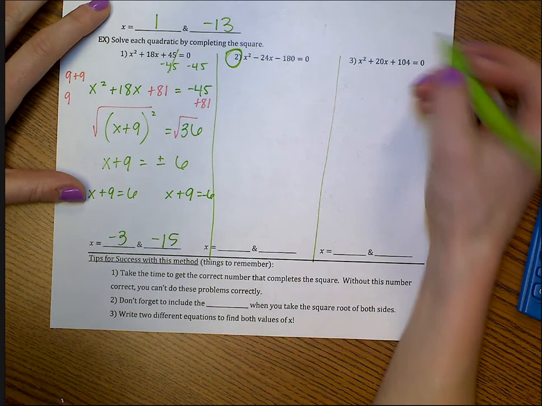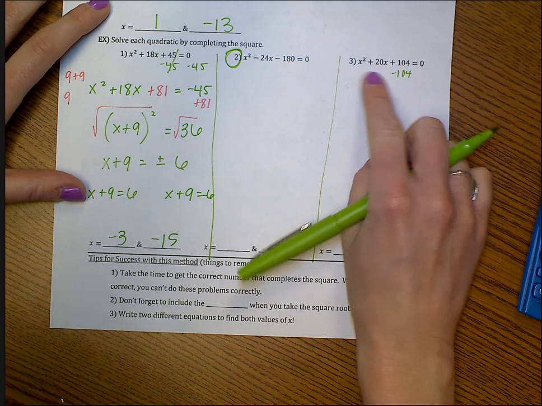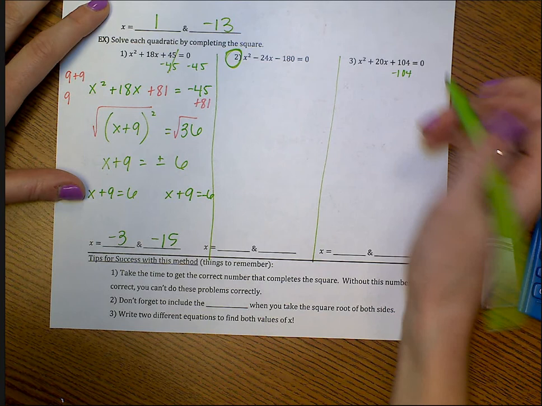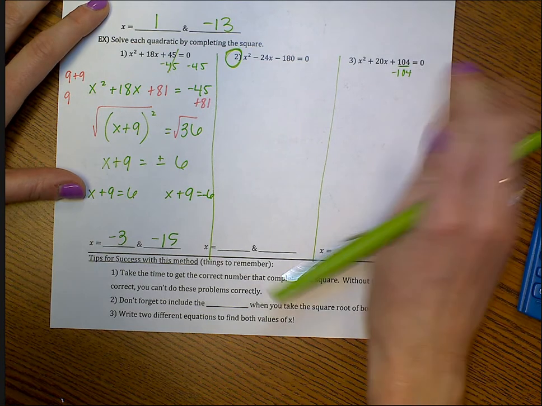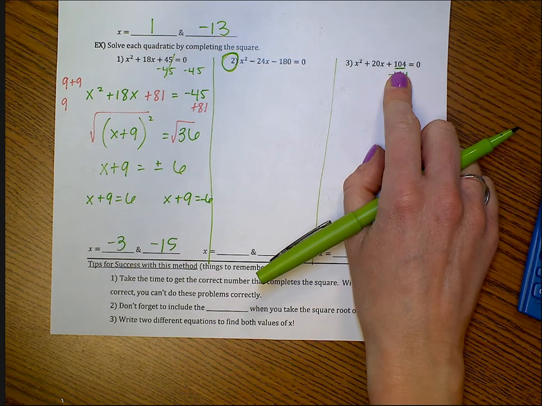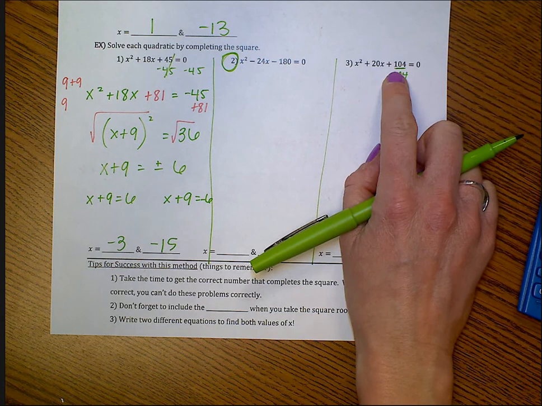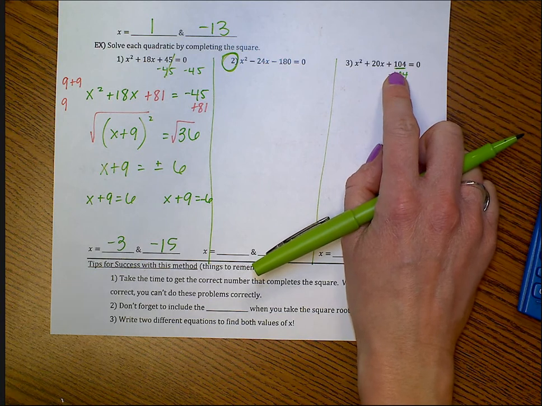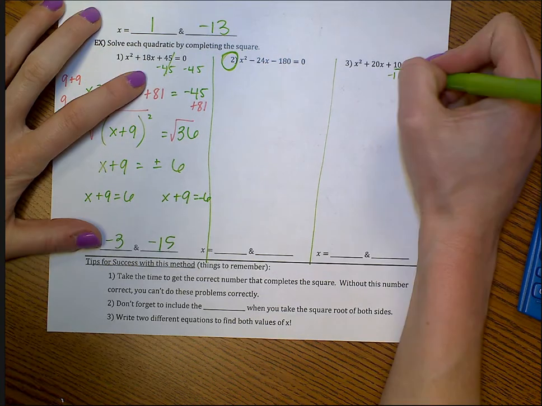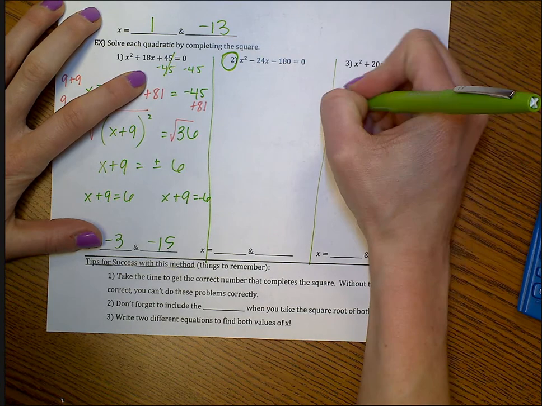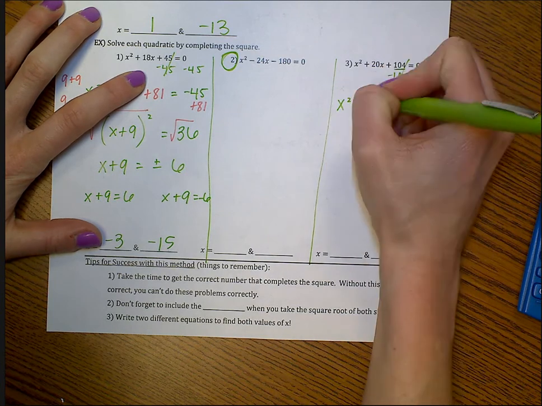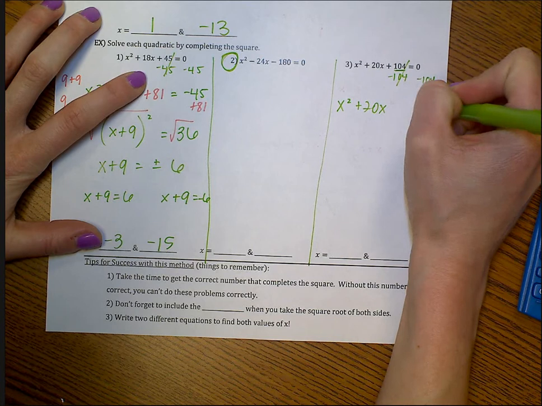So the first step, if you notice, it's not a perfect square trinomial, and hint for you, this last number, the c value, has to be a perfect square before you can even consider doing a perfect square trinomial. So 104 is not a perfect square. There's nothing times itself that gets me that, so I'm going to move it over. And I've got x squared plus 20x equals negative 104.